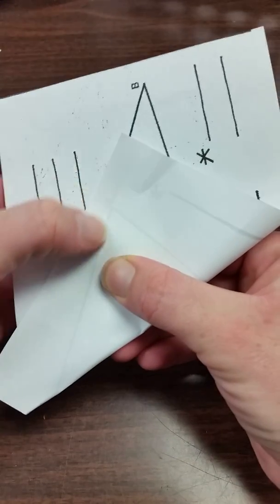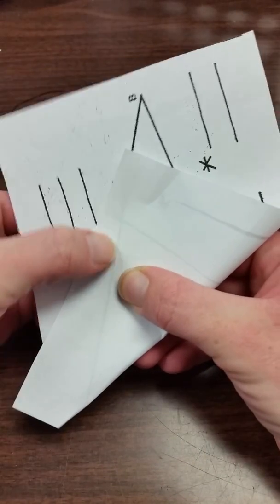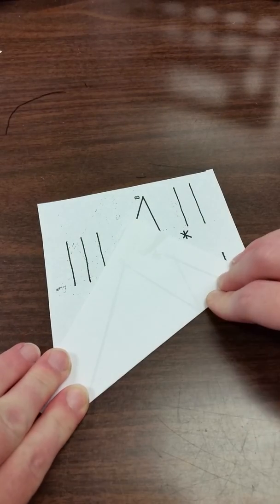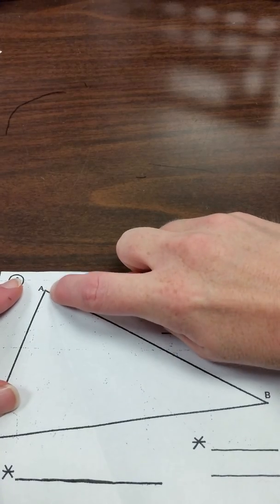I'm going to line up that side. So see what I've got now? I've got my AC sitting on top of AB. And I'm going to lay it down on the table and crease that. I'm going to open it up. Do you see I have the line going through A?